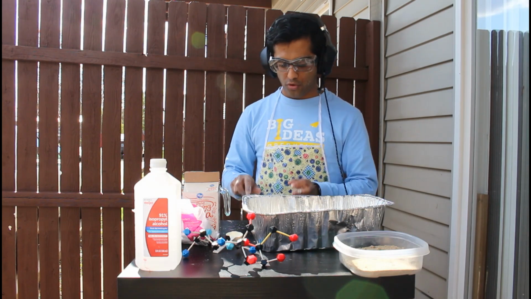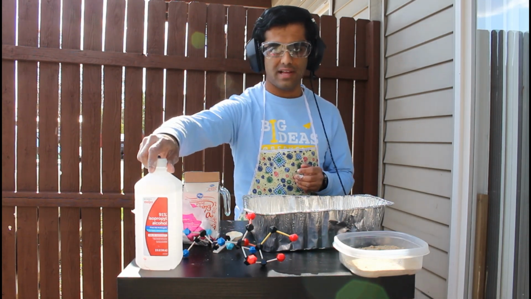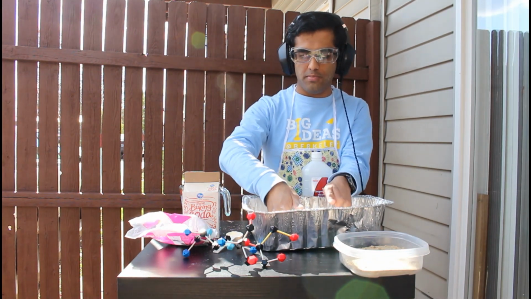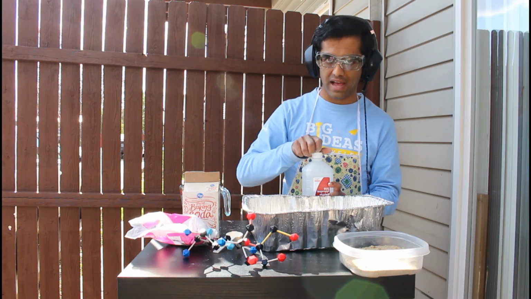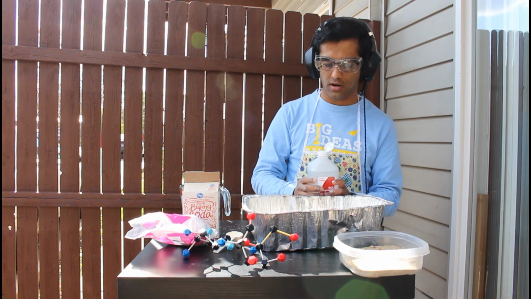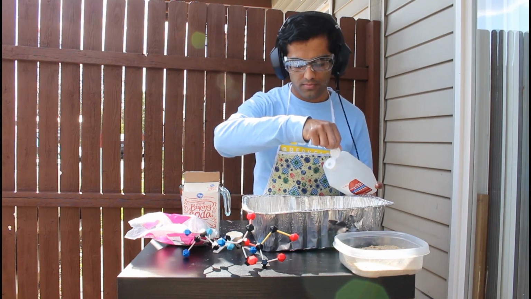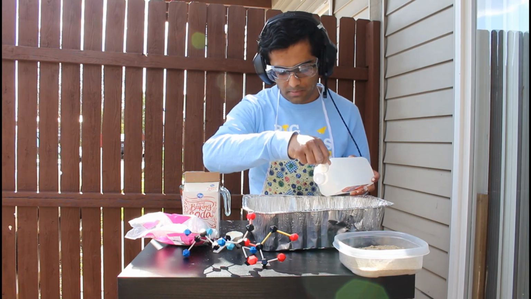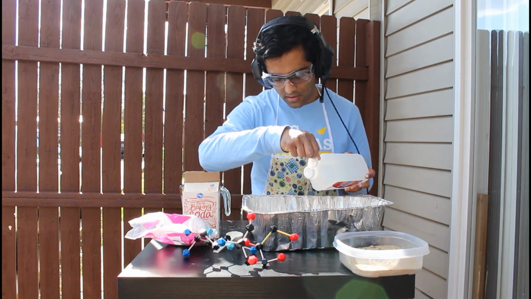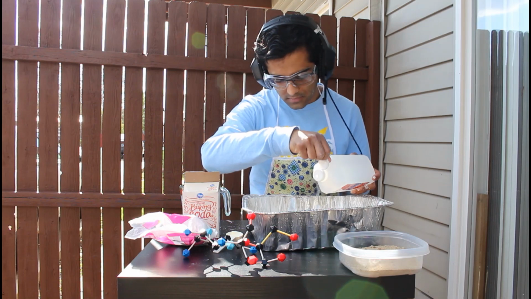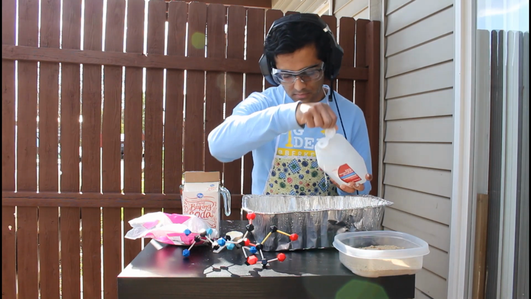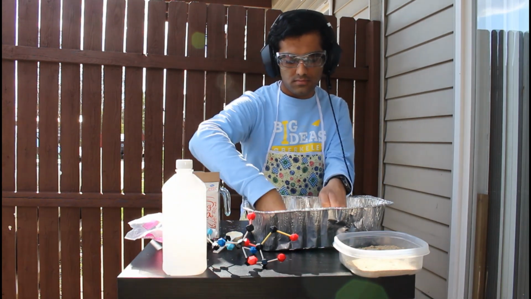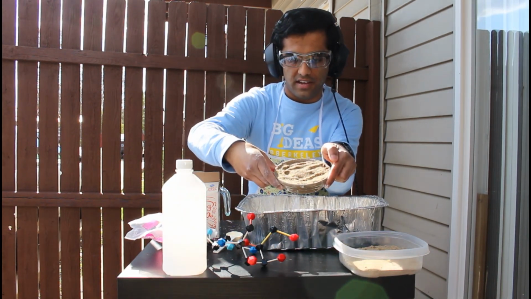All right, now before we put the powdered sugar, we're going to be pouring IPA onto our plate of sand here. This is going to be acting as our fuel, and so it's important to have a good amount of fuel for our chemical reaction here. So just pouring a bit of this IPA. Make sure the sand gets nice and wet. Okay, that should be enough. So you can see that the sand is nice and wet.